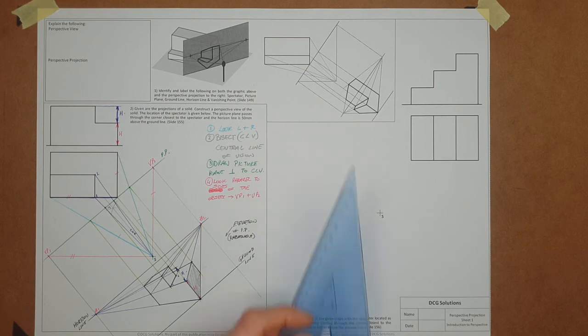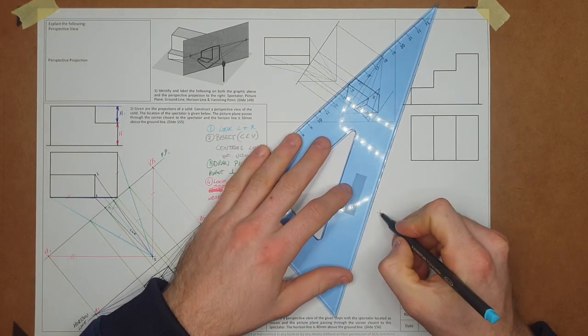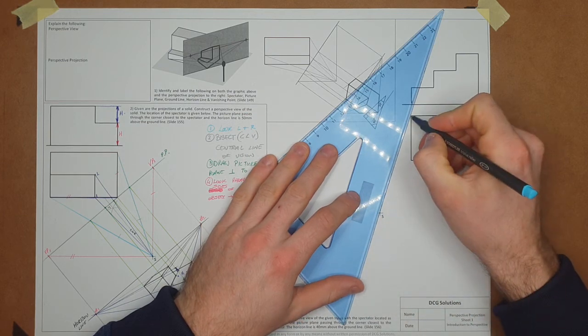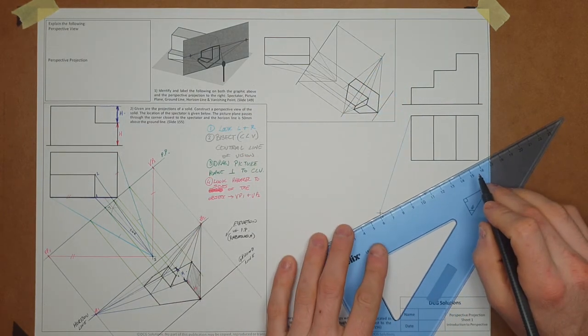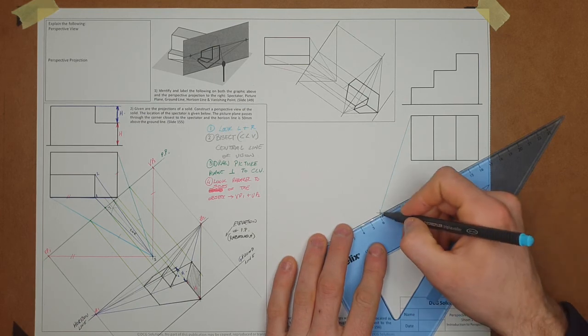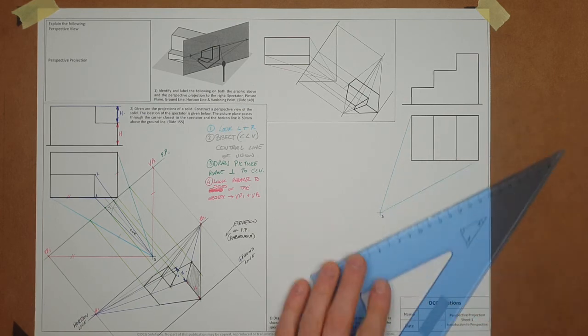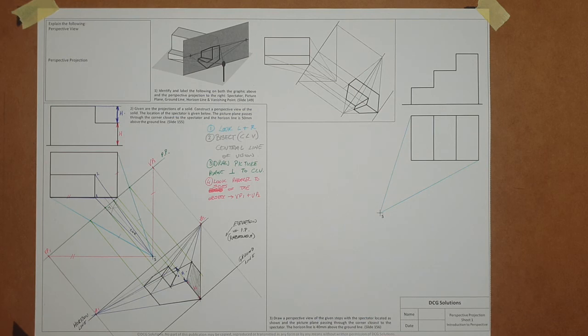So from that spectator, we're going to look at the object. We're going to look at the extreme left side, and we're going to look at the extreme right side. So that's our rays of vision, left and right. That's number 1. And I've already taken note of it over here at the left side of the page, so I'm not going to do that again.